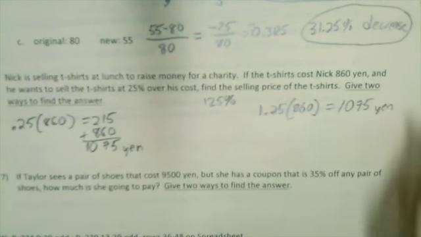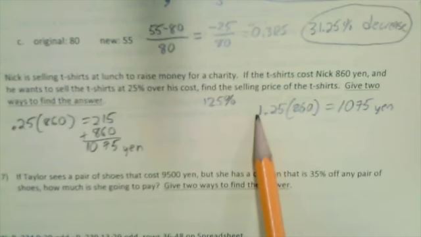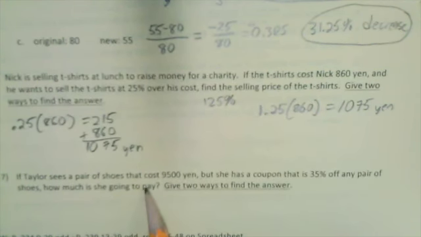All right, so I want you to really be able to think about this in terms of the 100% issue. Is 100% plus another 25%. And if you think about things like that, that makes doing this kind of problem very similar to it, which is kind of going in the other direction. If Taylor sees a pair of shoes that cost 9,500 yen, but she has a coupon that is 35% off any pair of shoes, how much is she going to pay?